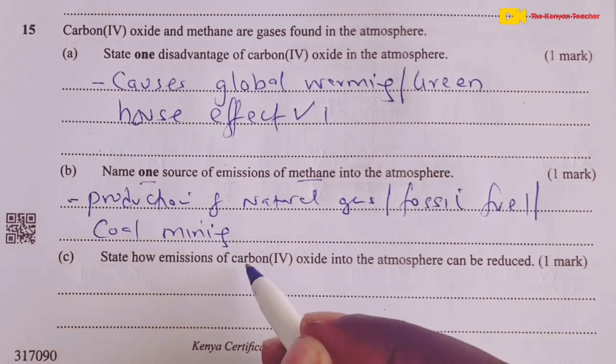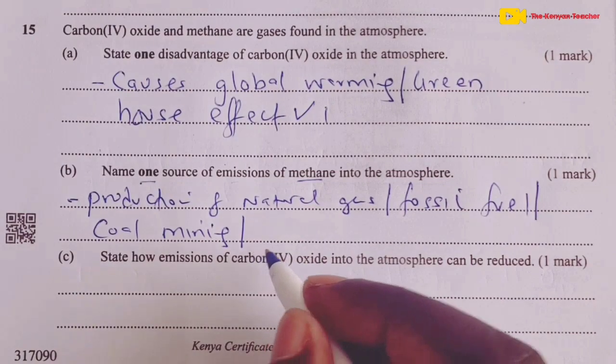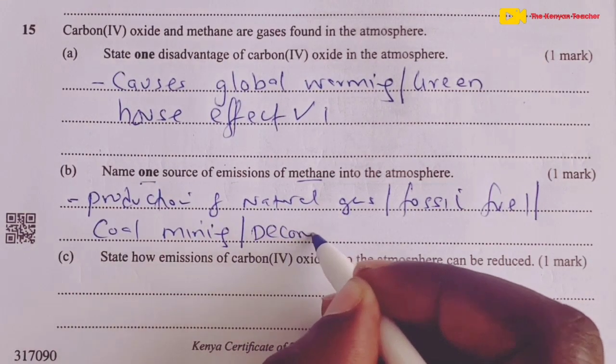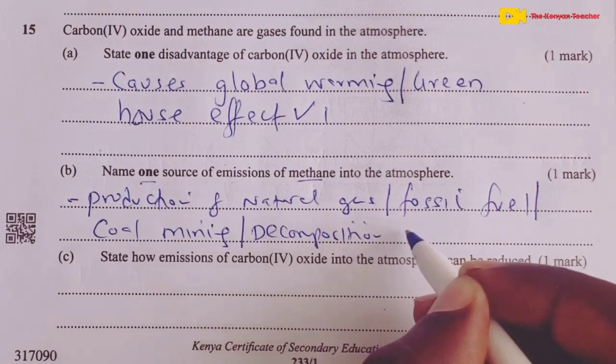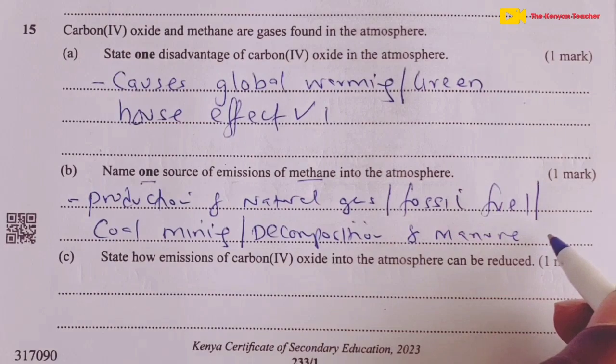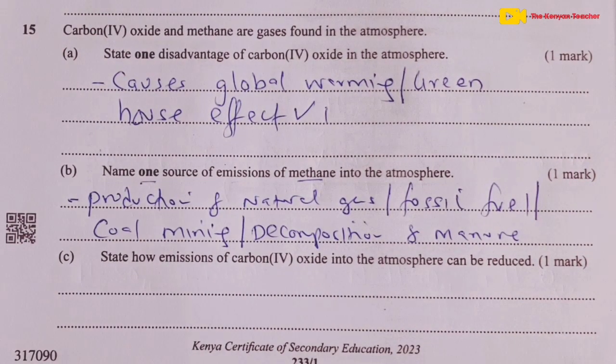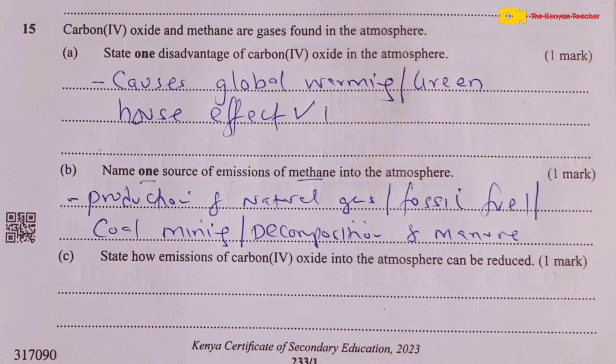Mining of coal is also one of them. There is also decomposition of manure or biogas. Then we also have, to a lesser extent, excretion of mammals. This also releases methane into the atmosphere.